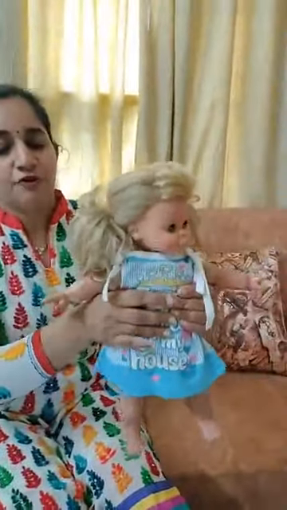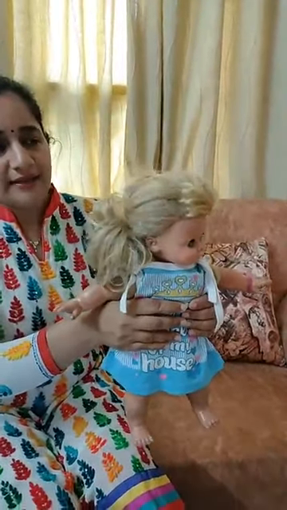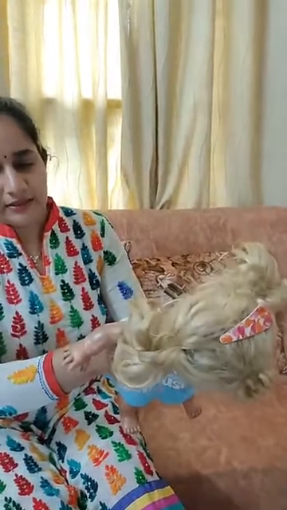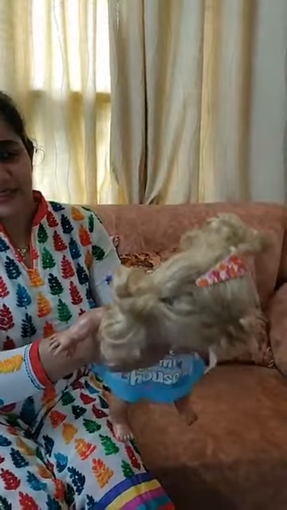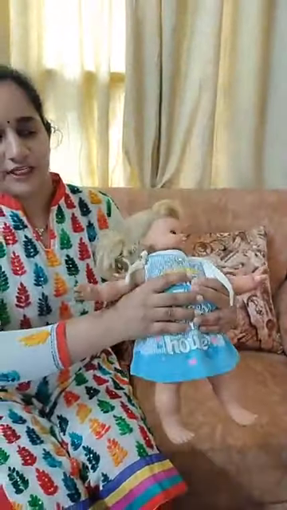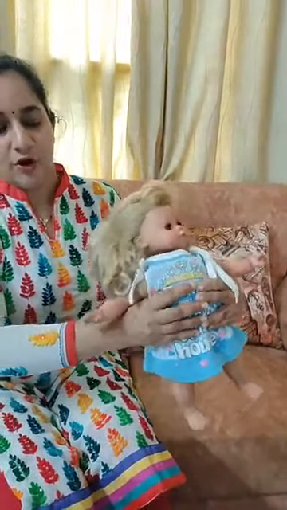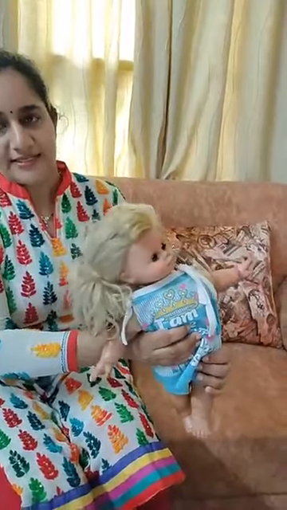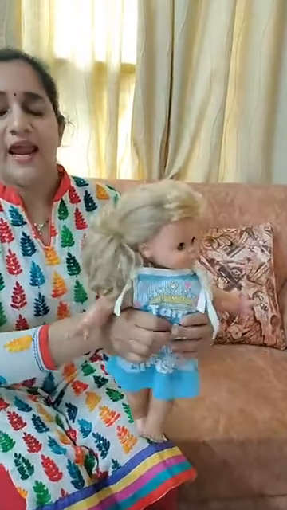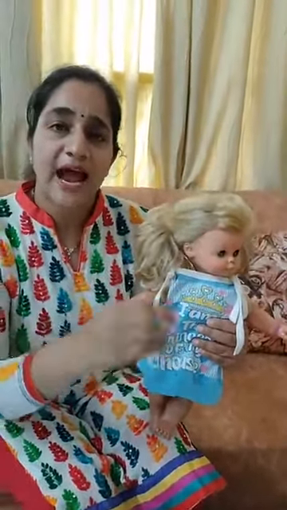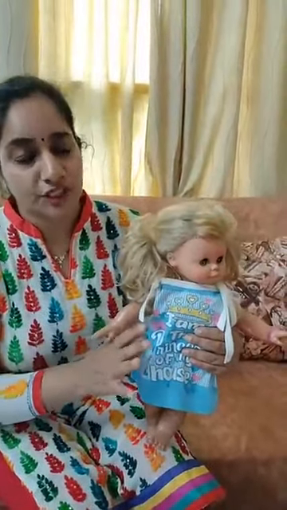Now what is the stimulus? We vertically suspend the child from under the axilla and tilt the baby 30 to 40 degrees anteriorly, 30 to 40 degrees posteriorly, or 30 to 40 degrees sideways, and we hold the baby in that tilted position for 3 to 5 seconds. Now what is the response?